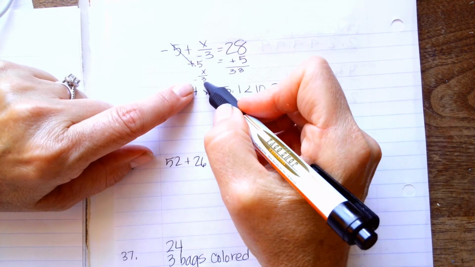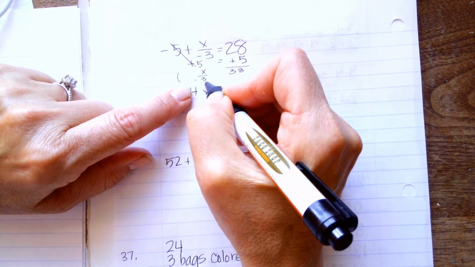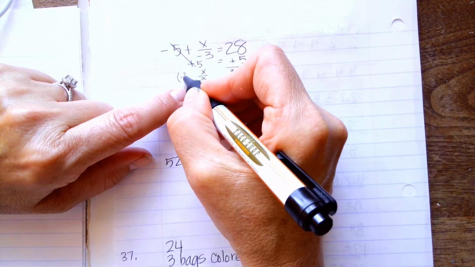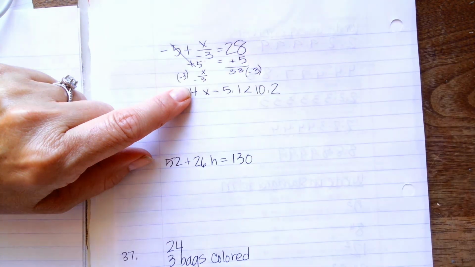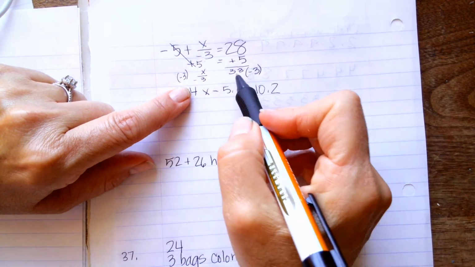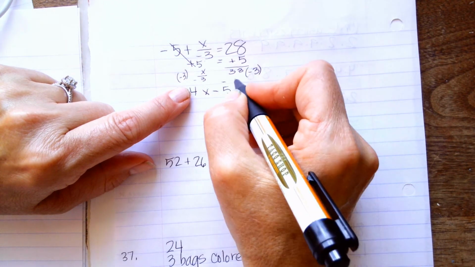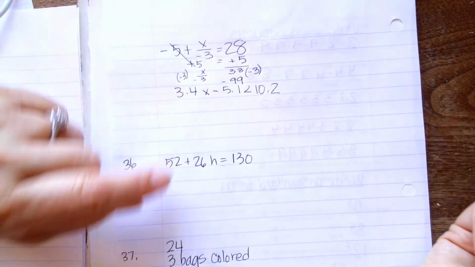Now they're dividing, so I'm going to multiply, and the negative stays with the 3, so I'm going to multiply by -3. Anything I do to one side, I do to the other. 33 times -3 equals -99.